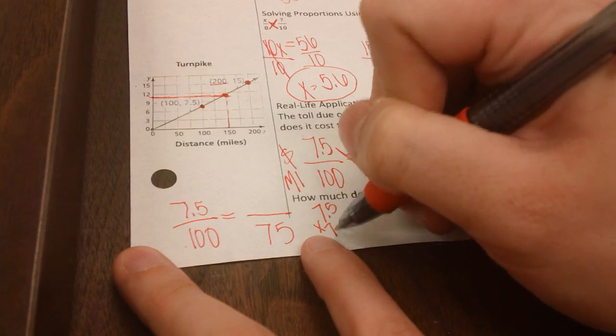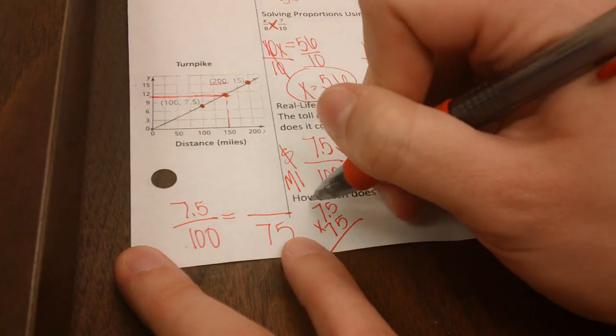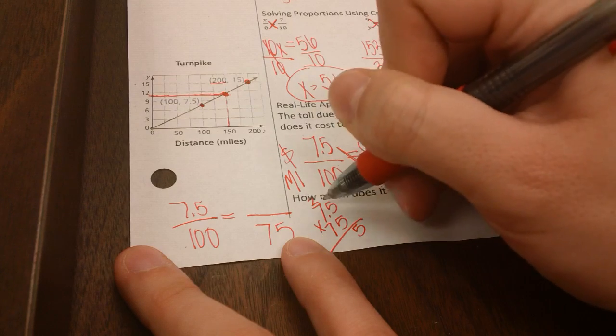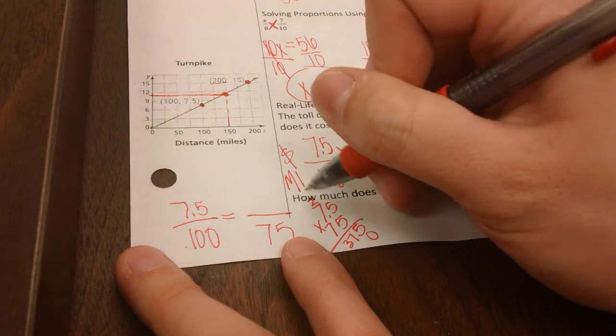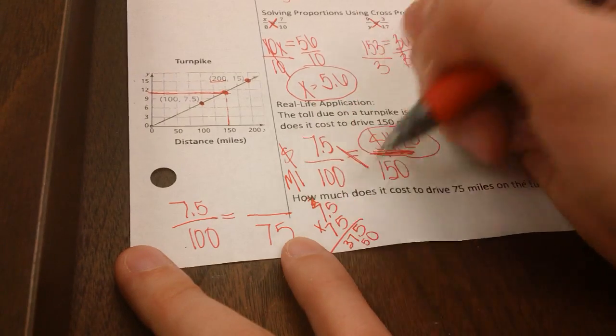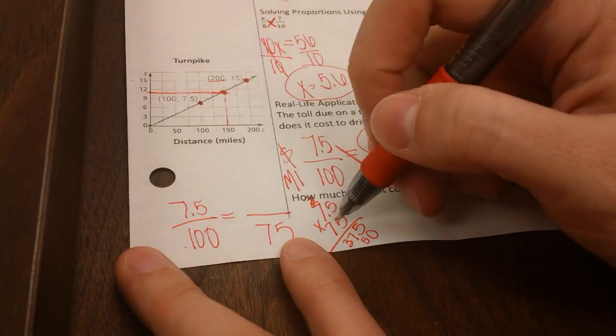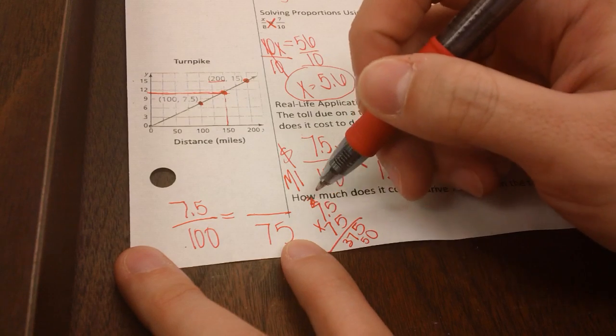7.5 times 75. 5 times 5 is 25. 5 times 7 is 35, 36, 37. 7 times 5 is 35. 7 times 7 is 49, 50, 51, 52.